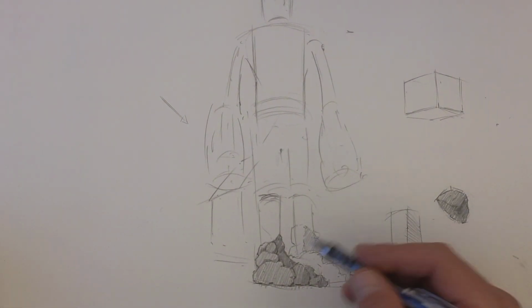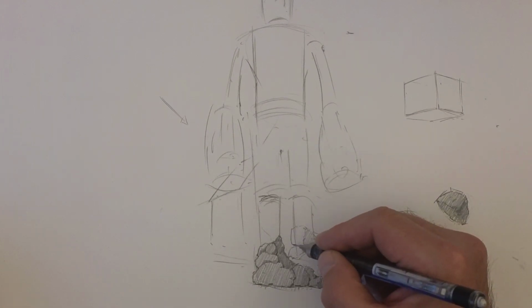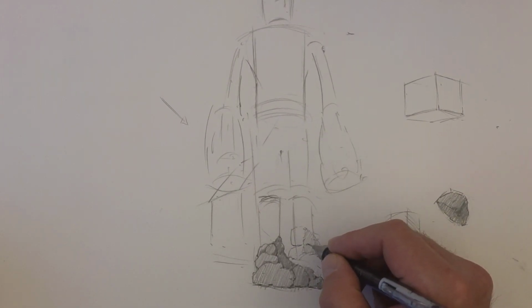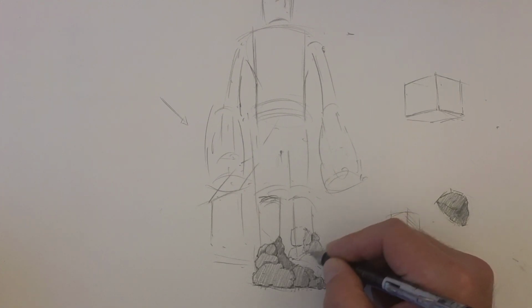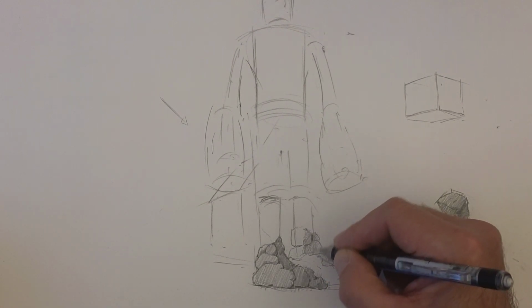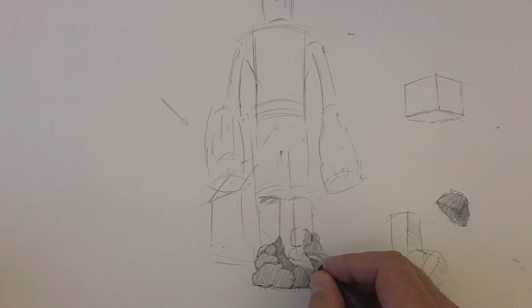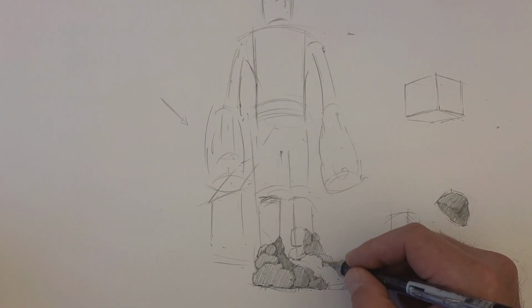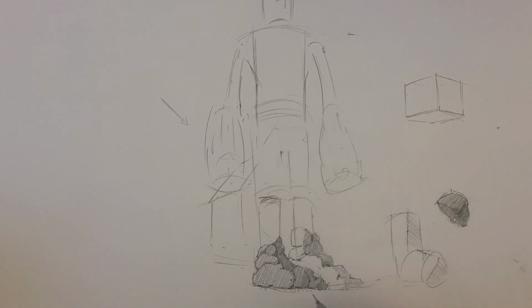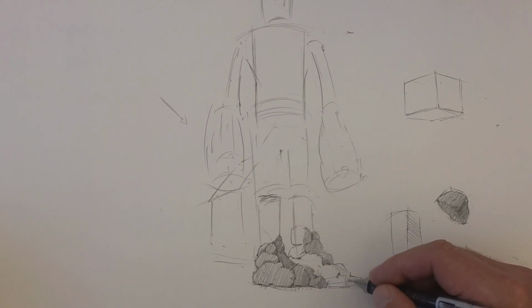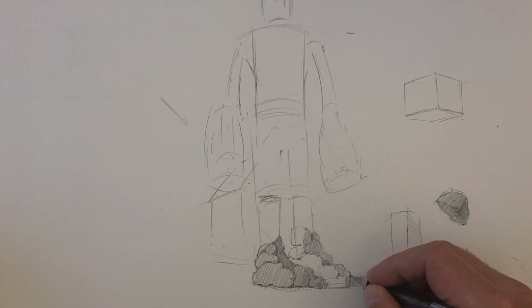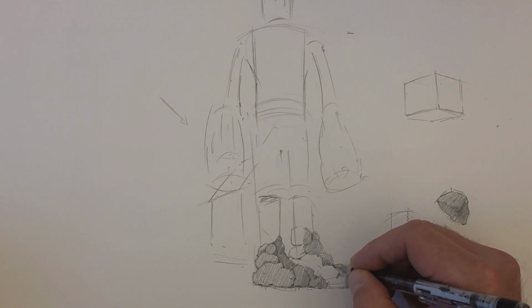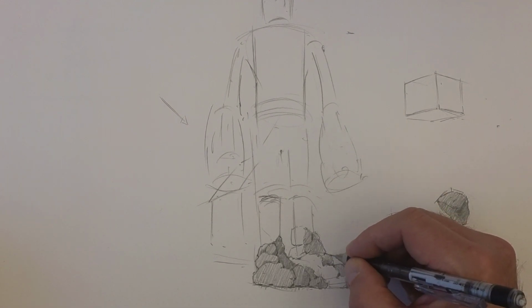Okay, now I want to do the same thing over here real quick. See how critical this outside edge is, really let yourself focus on this outside edge. It's a big deal.